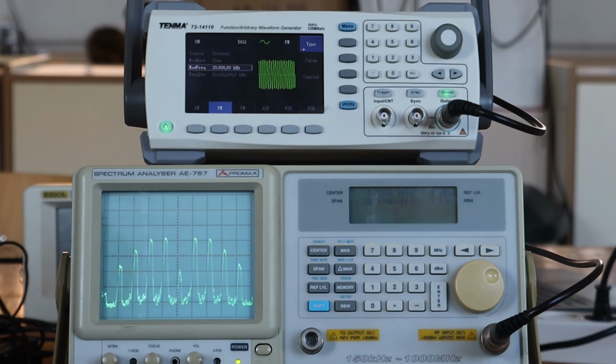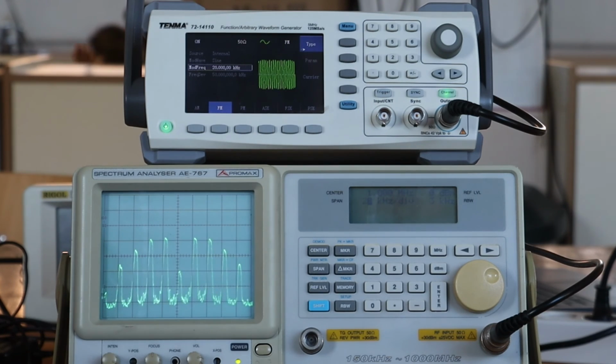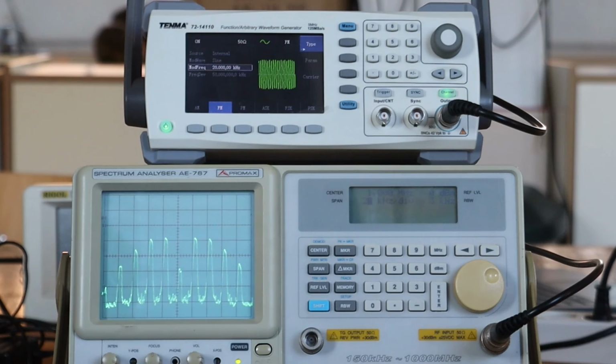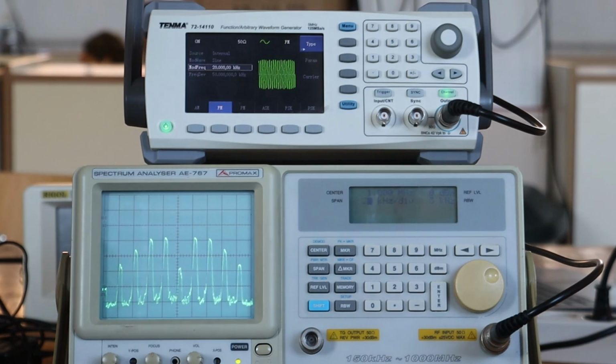If we make the comparison of the spectrum at the spectrum analyzer of the AM signal and the FM signal, we can see the differences in the sideband signals. We can see the FM signal has more sideband signals.